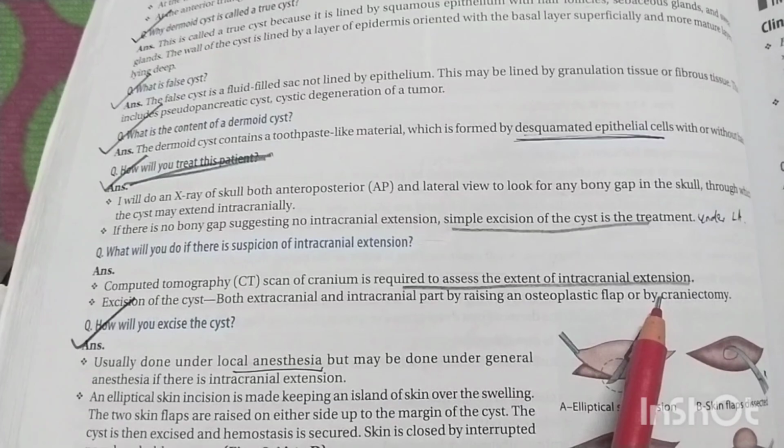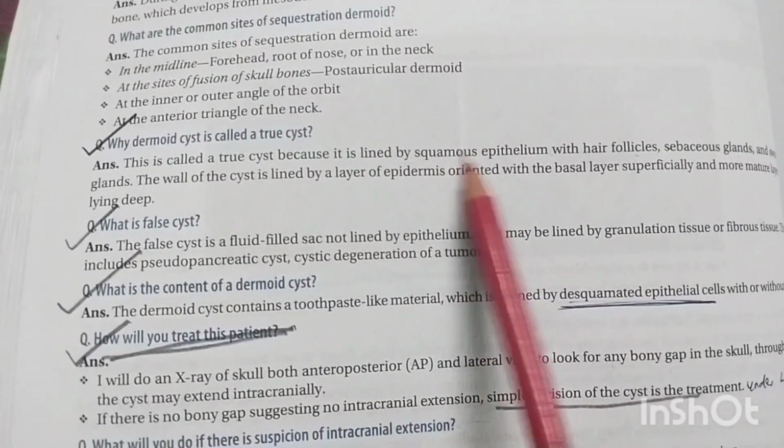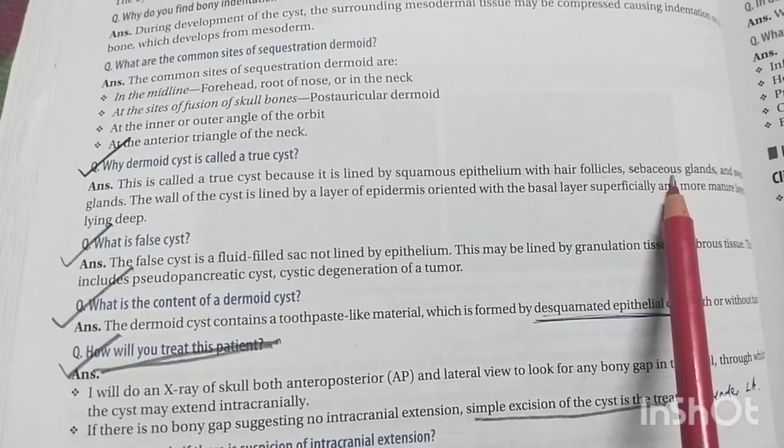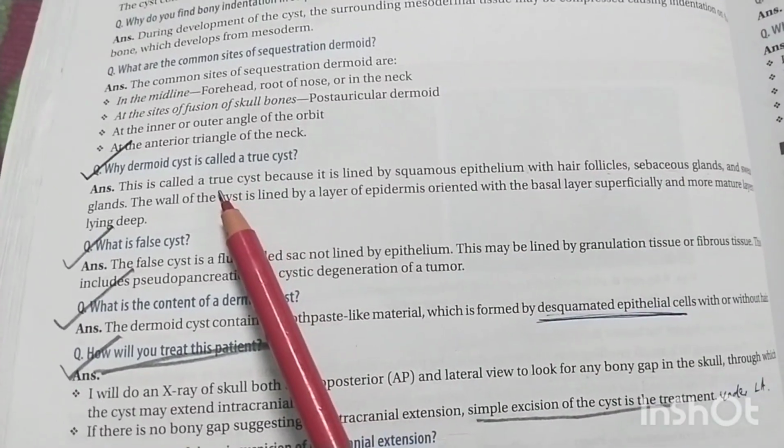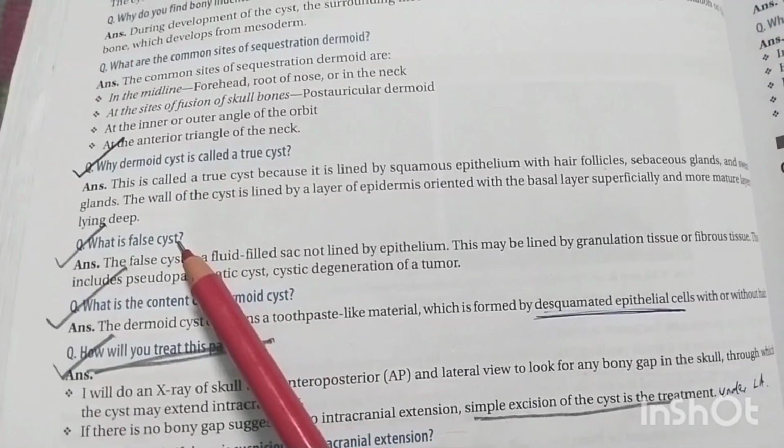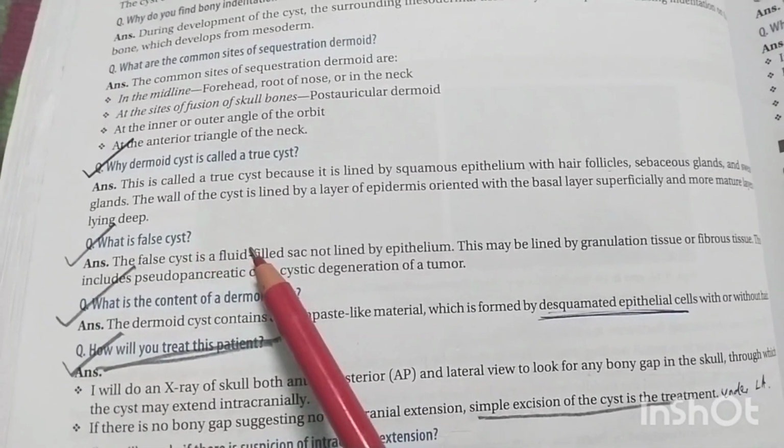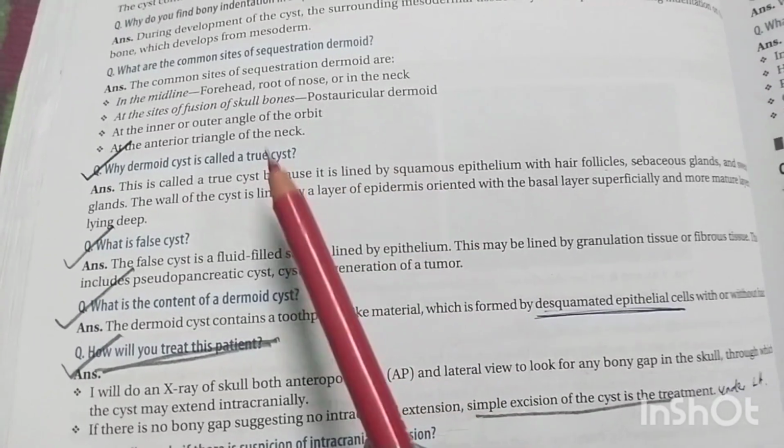Now, there are 2 more things which you have to know. First, is dermoid cyst a true cyst? So yes, dermoid cyst is a true cyst. Why? Because it is lined by squamous epithelium with hair follicles, sebaceous glands and serous glands. Okay. तो false cyst क्या होता है? False cyst वो cyst होता है which is not lined by epithelium, but dermoid cyst is lined by squamous epithelium. Hence, it is called as a true cyst.